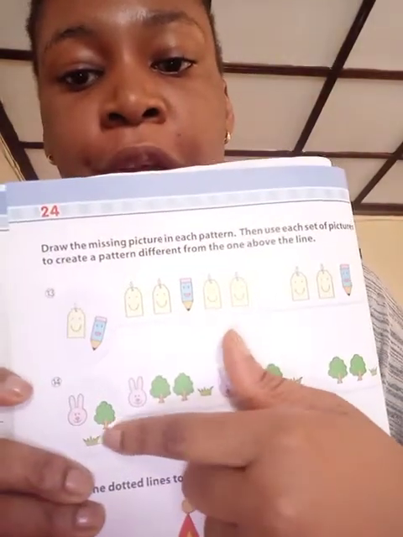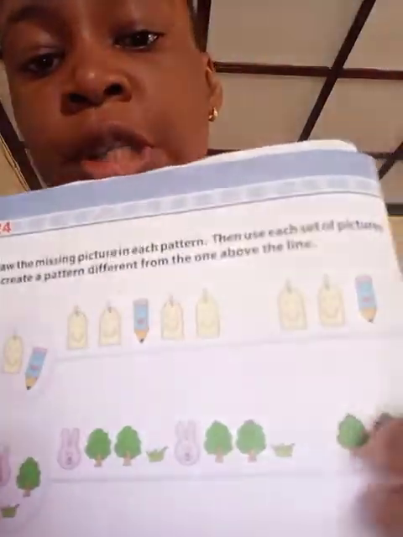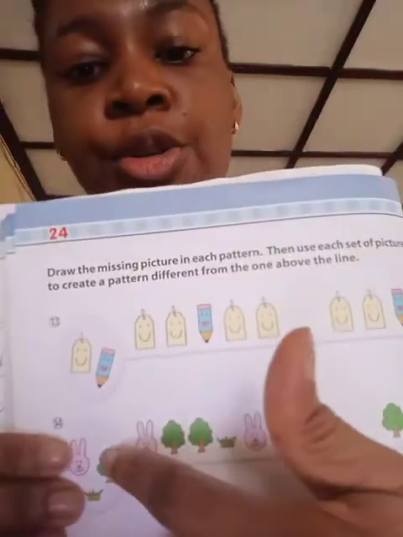The same way you have to do for the one under here. You have the tree and the bunny, right? And a small grass down there. So you have the pattern: bunny, two trees, grass. Bunny, two trees, grass. So what is missing here? Choose from this circle here and complete the pattern.